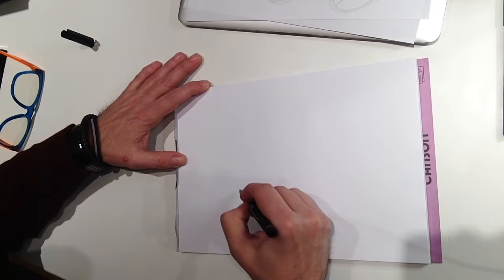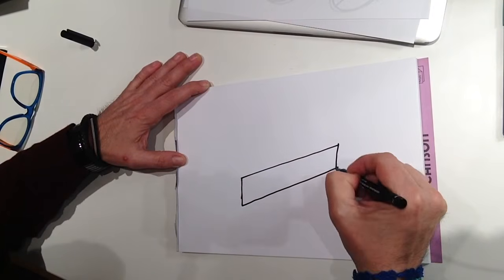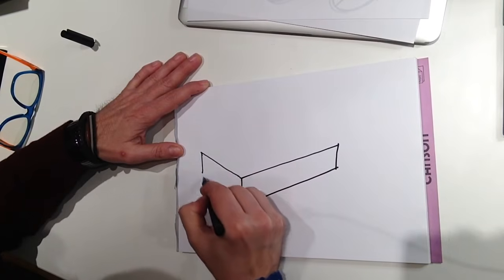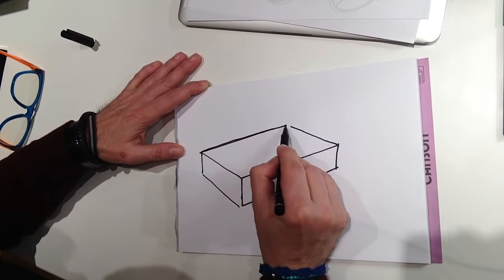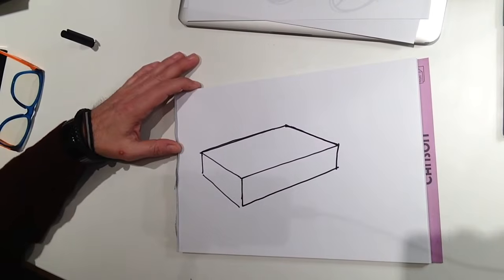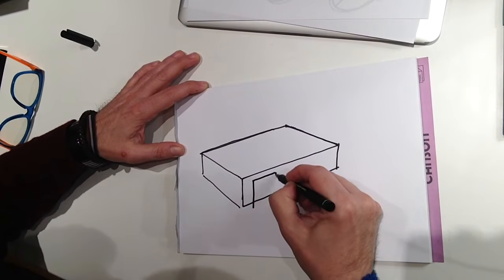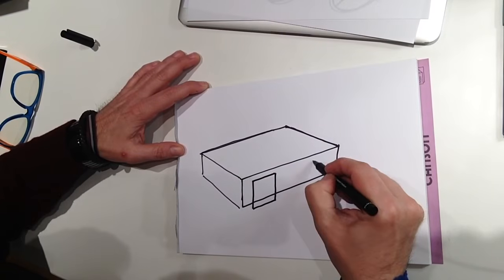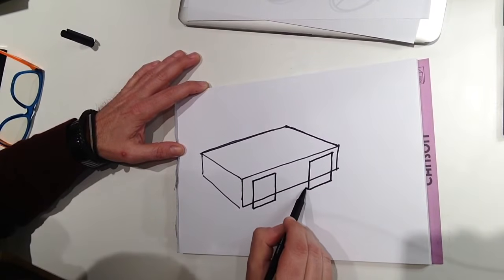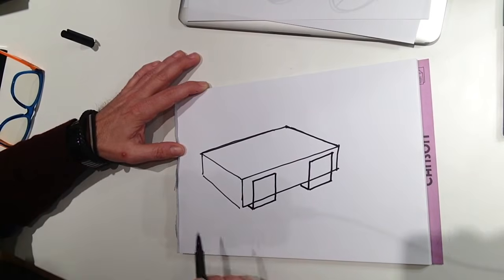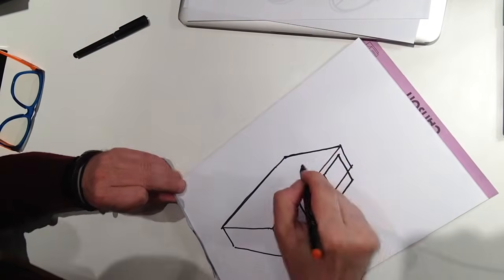If I take a very simple shape in perspective, and then here we make our square in perspective, of course, and we give that thickness following the perspective, that's what we have.